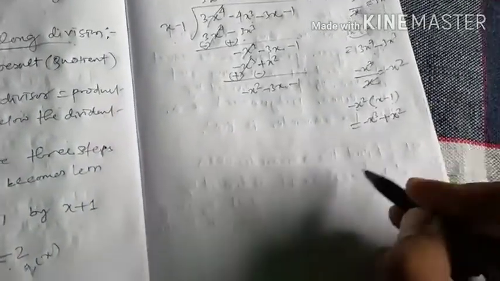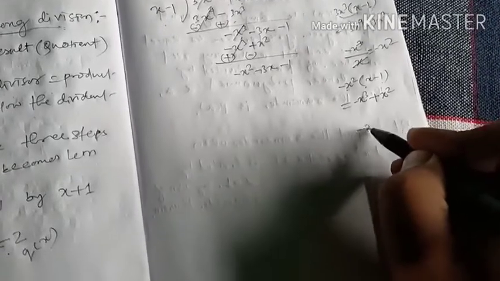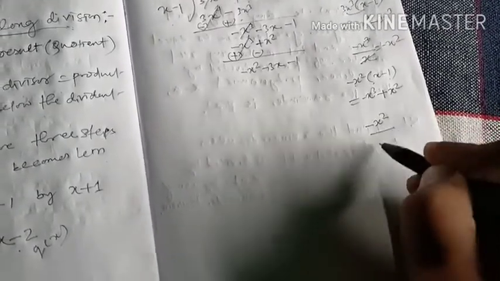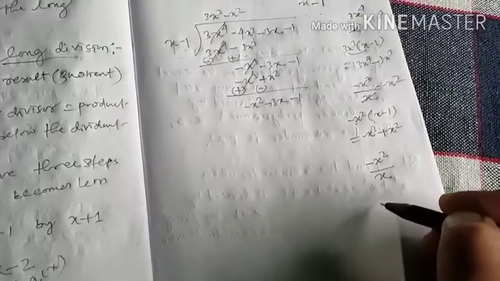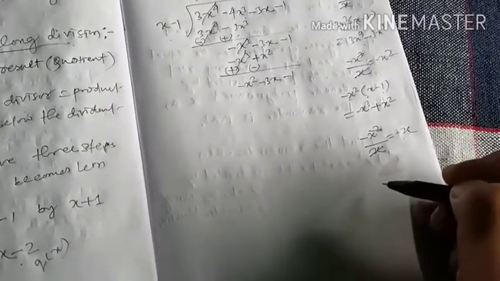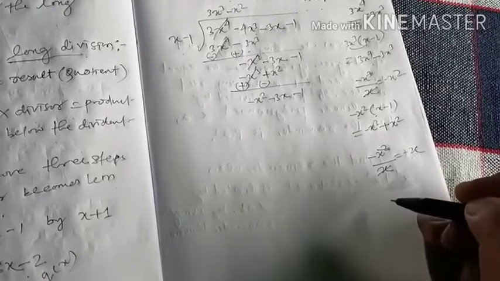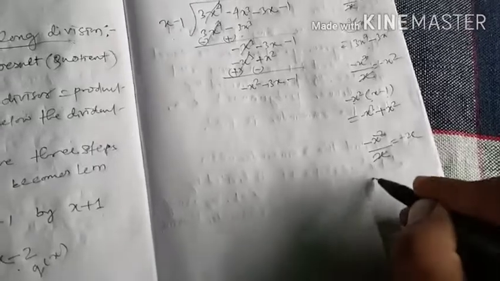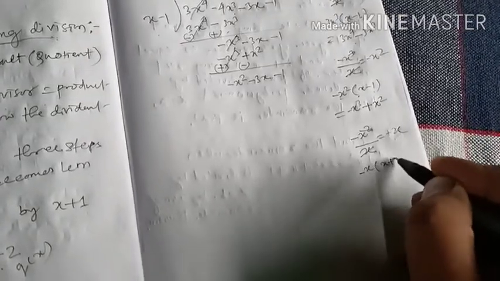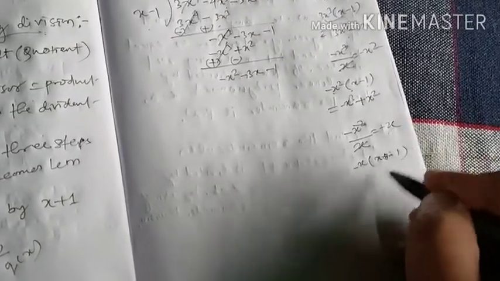Here we will divide the first term of the dividend, that is minus x square, by the first term of the divisor, that is x. So here we will get minus x. Again we will write the result in the quotient part, that is minus x, and multiply the result by the divisor, that is x minus 1.